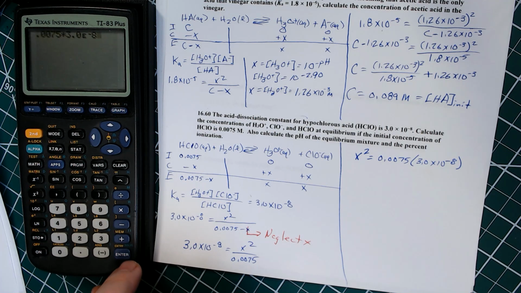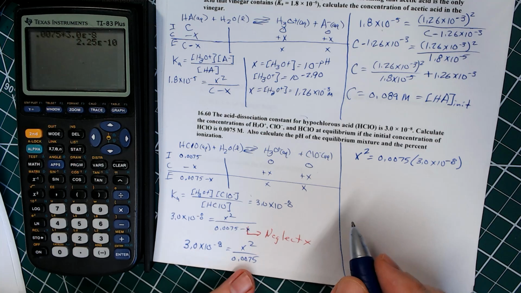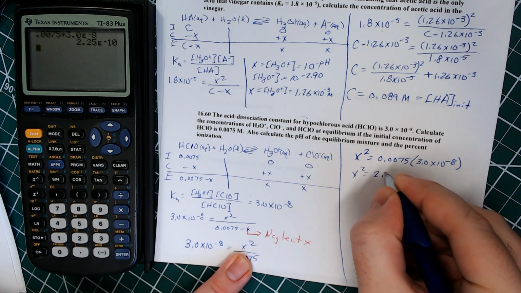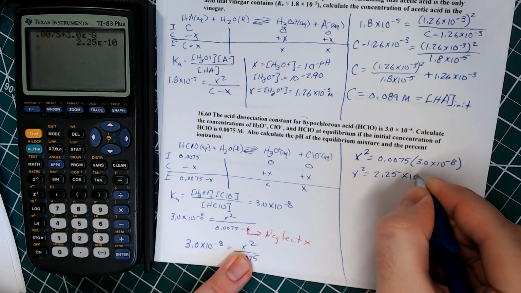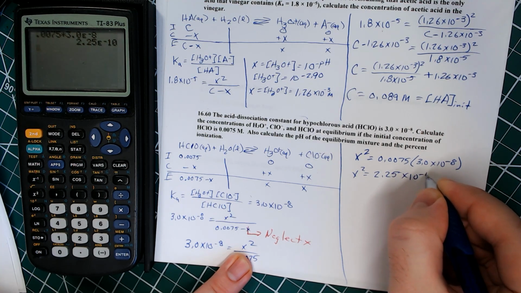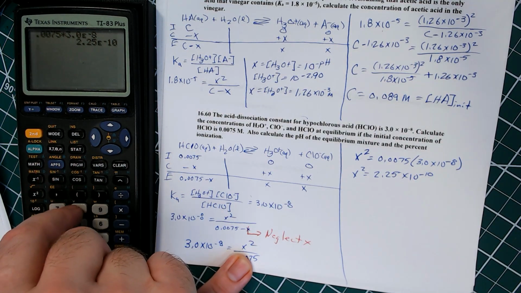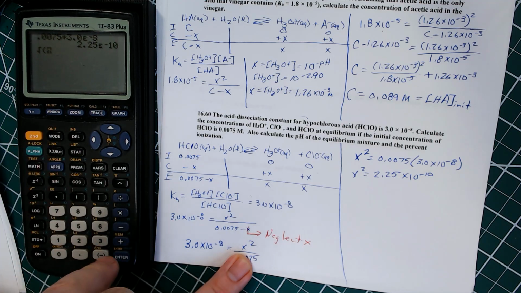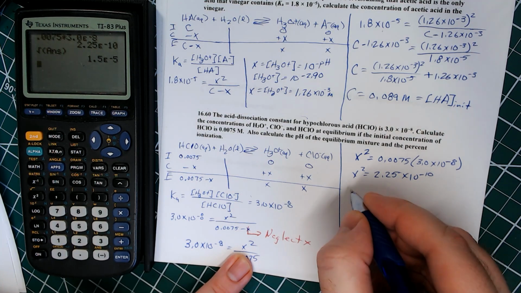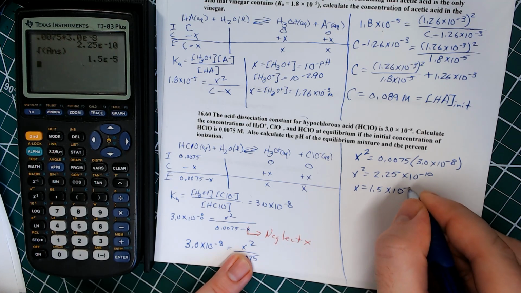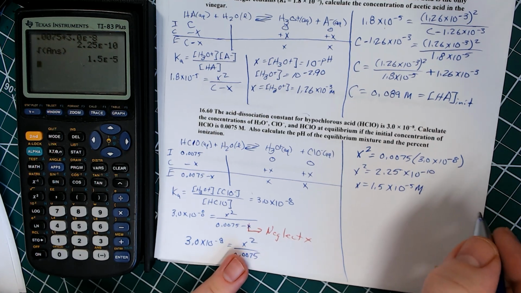Making sure I entered that in correctly. I did. And we get 2.25 times 10 to the negative 10, so x squared is 2.25 times 10 to the negative 10. And now we're going to take the square root of that. And that's going to come out to x equal to 1.5 times 10 to the negative 5 molar.